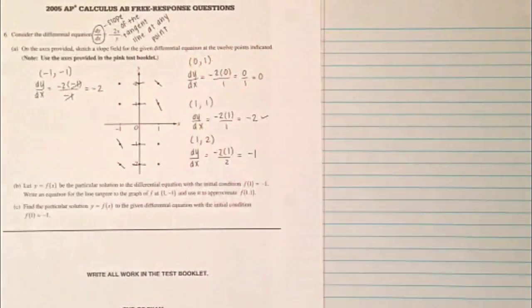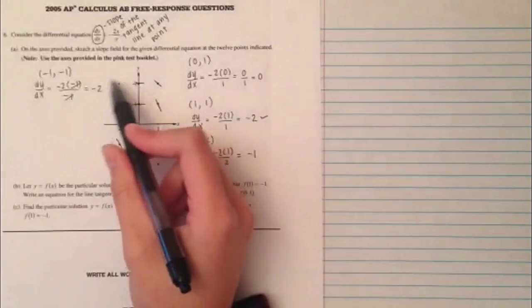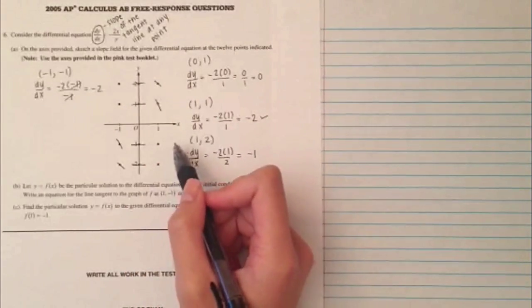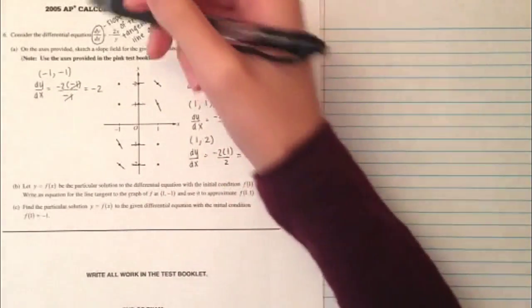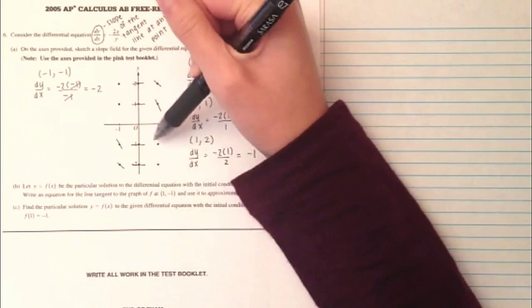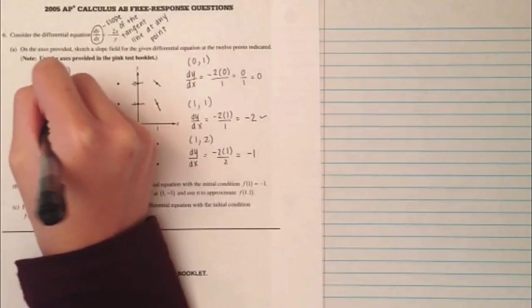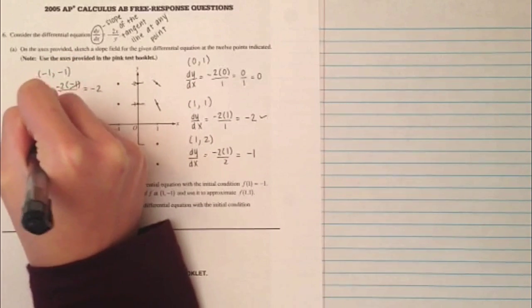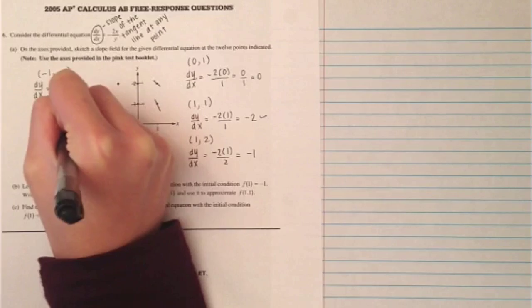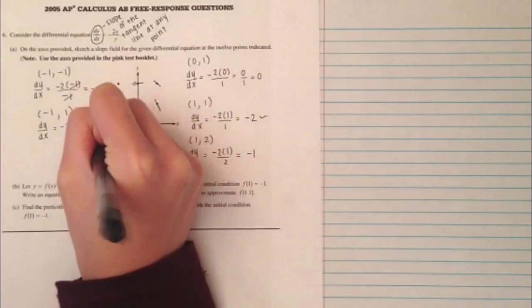Now you have to find the slopes for the points in the second quadrant and for the ones in quadrant 4. It's the same as this. The slope at this point would be the same as this point. (Negative 1, 1) simplifies to 2.